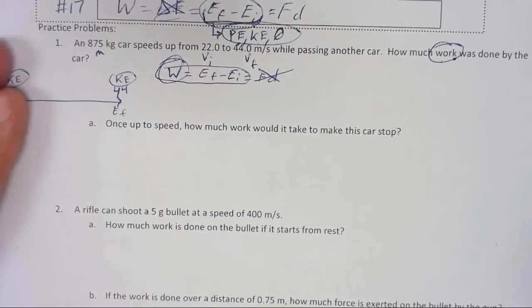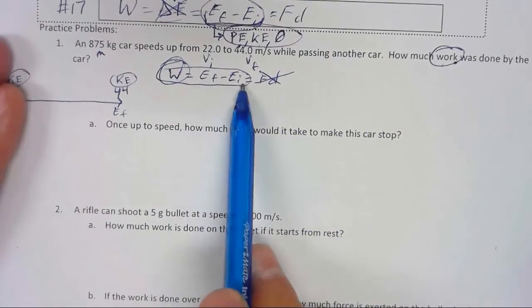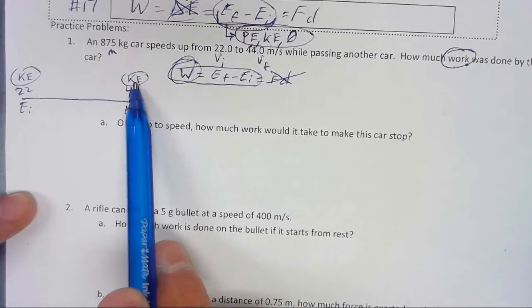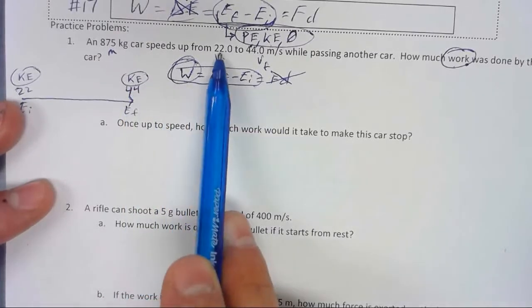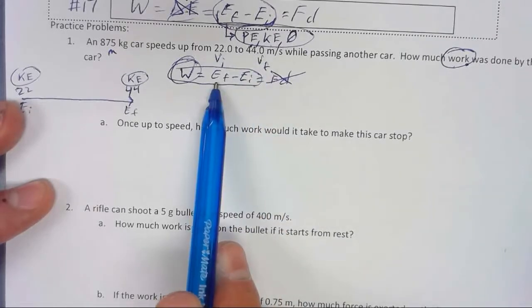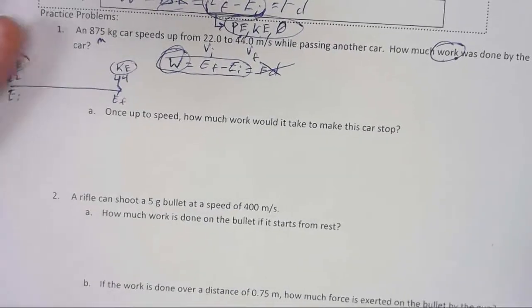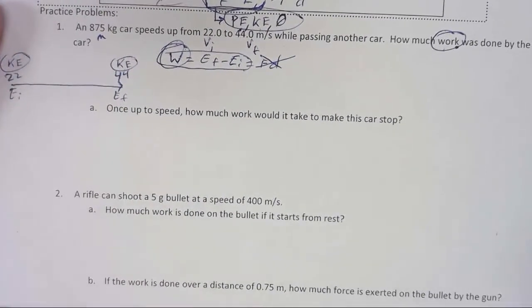Remember, really important here, when you're doing EF minus EI, you have to know what kind of energy it is. One of the most common mistakes is people put a speed in here. They'll put 22 right here, they'll put 44 right here. The speed helps us to calculate the energy, but the speed is not the same thing as the energy, and neither is the height if we were given the height. So we can't just put those numbers in here.